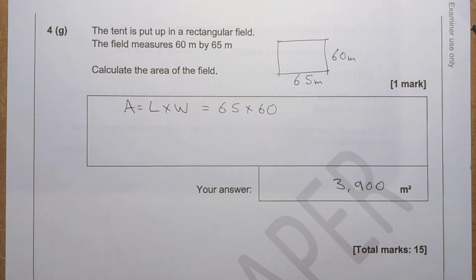Really good example of why it's important to go all the way through the paper. This is different to a GCSE paper where the questions tend to get harder as you go along. Functional skills, we're ending on a nice straightforward question here, so make sure you give yourself enough time to look through all of the questions in the paper.